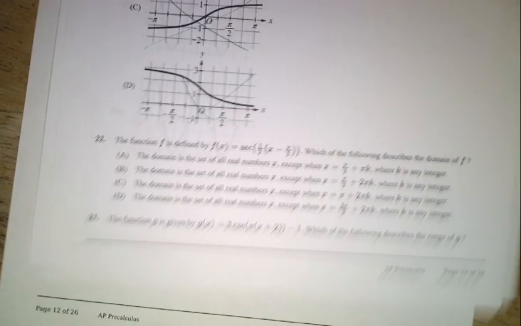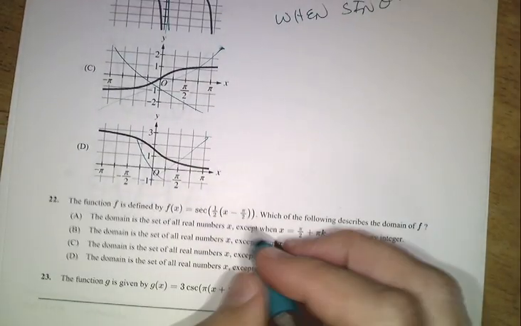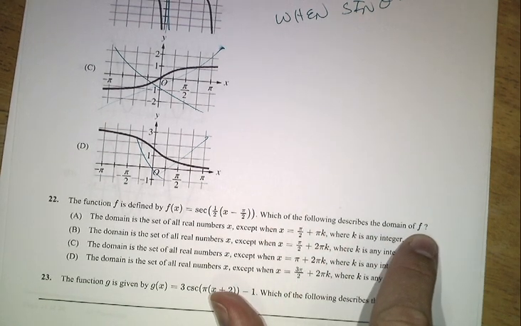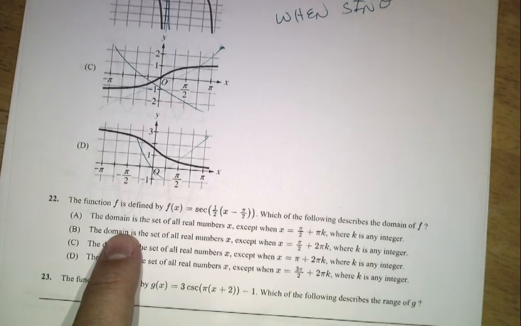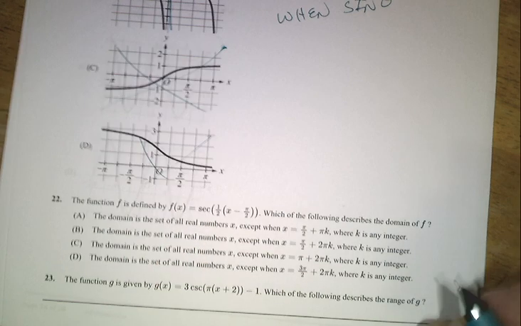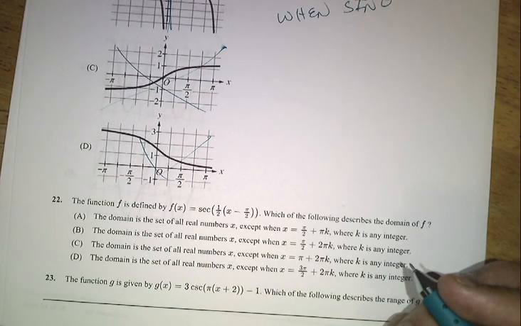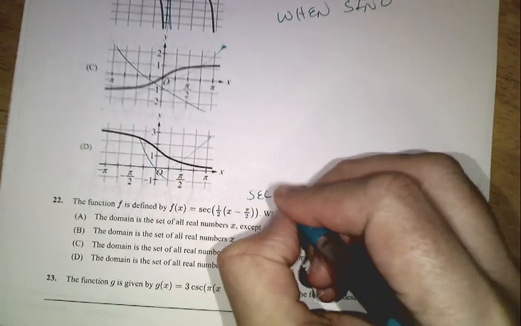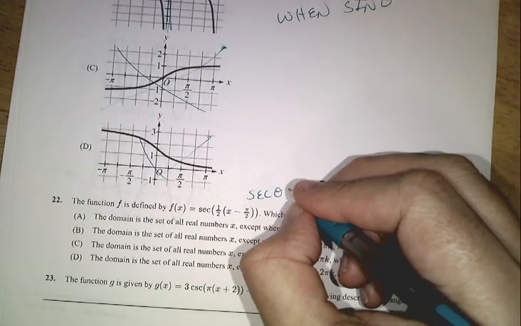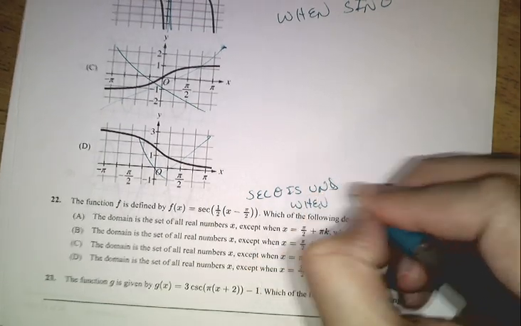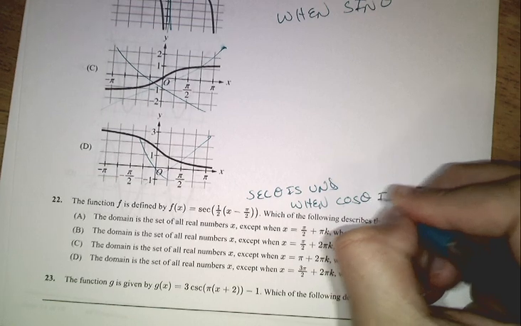22. The function f is defined by, holy crap, all of that. Which of the following describes the domain of f? So this is going to be the set. The domain of this is going to be all real numbers minus the undefined values, the asymptotes. Secant theta is undefined when cosine of theta is 0.